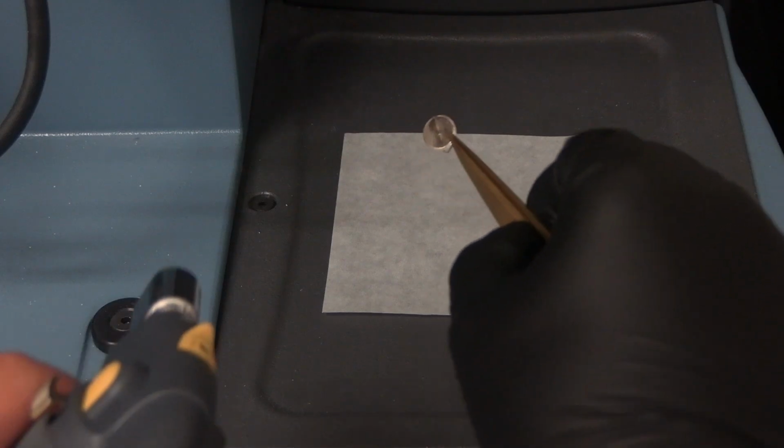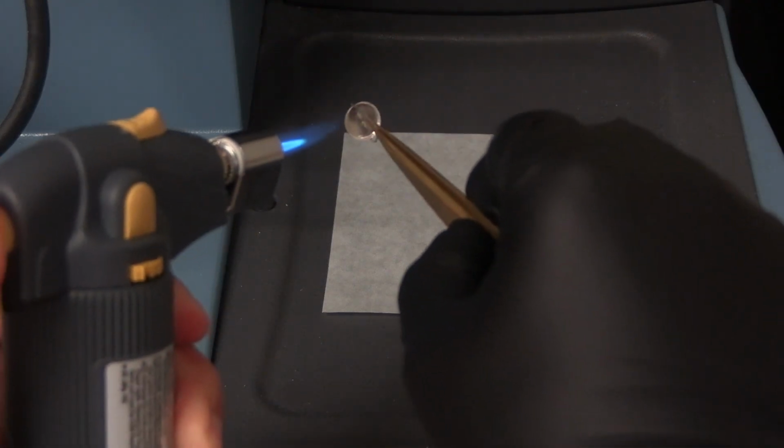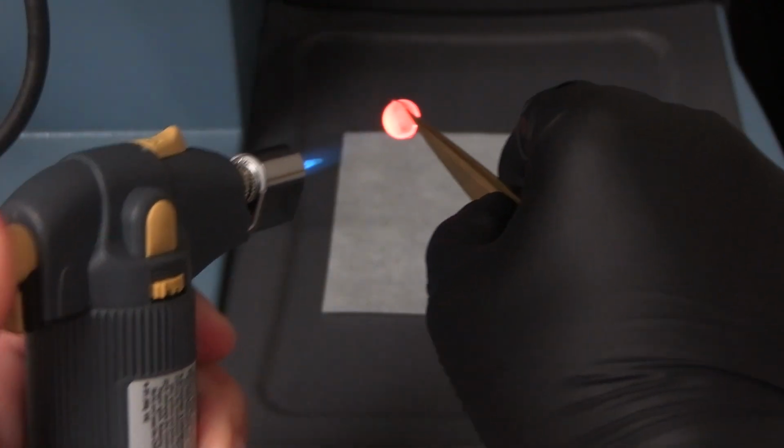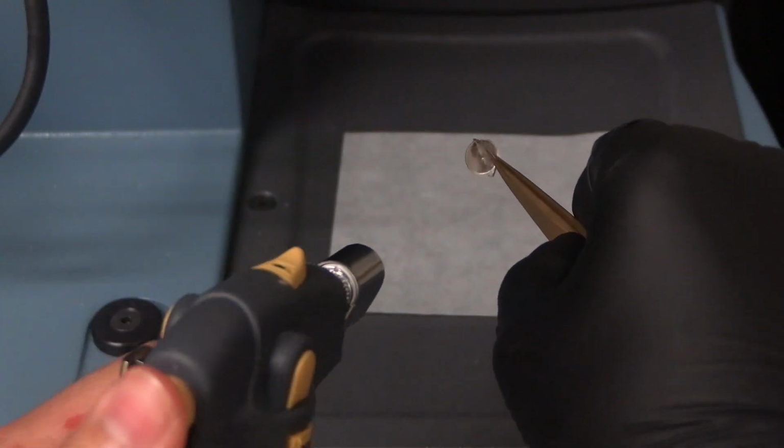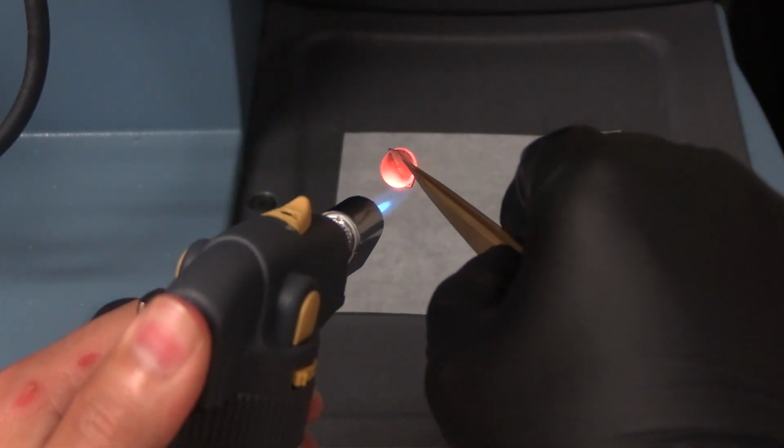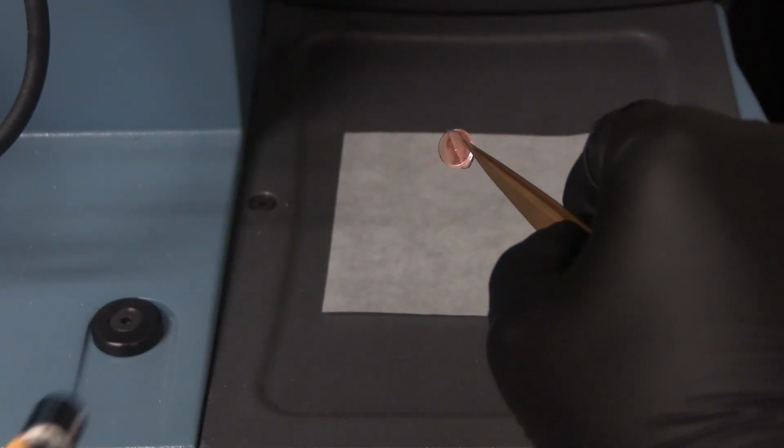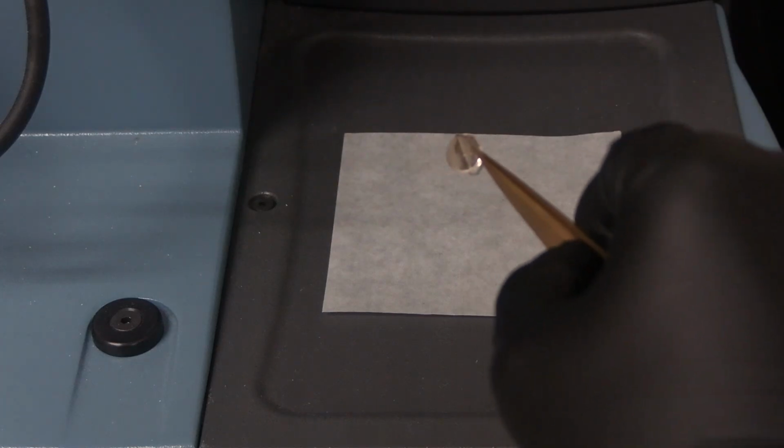Hold the sample pan near the top of the wire. Use the torch to burn off any residual material. Do not heat the sample pan for too long. Stop heating once the sample pan briefly turns red hot. Repeat the torch cleaning 2 to 3 times.